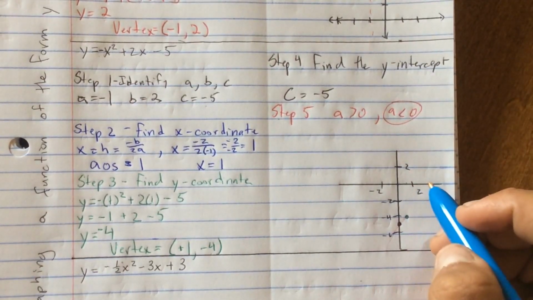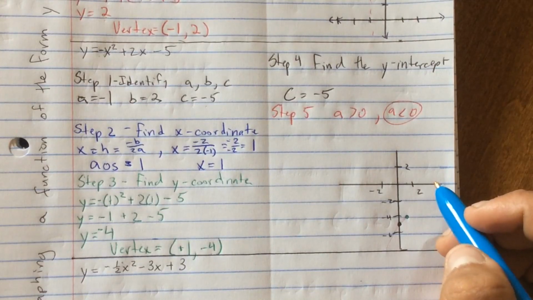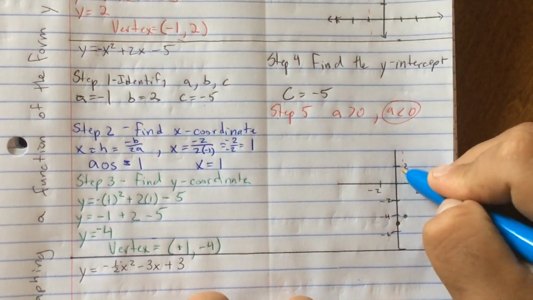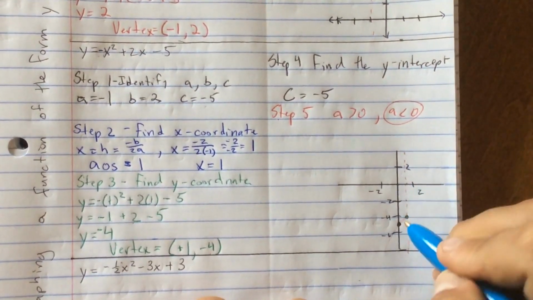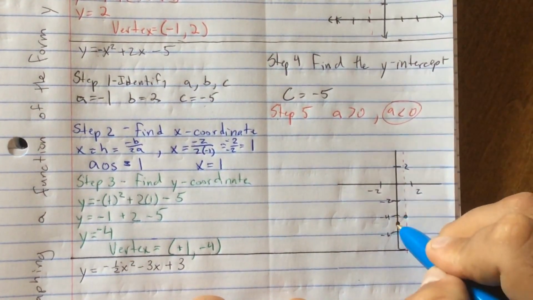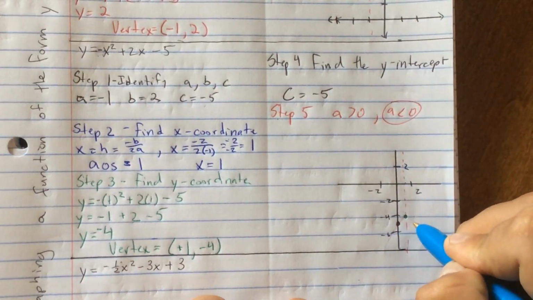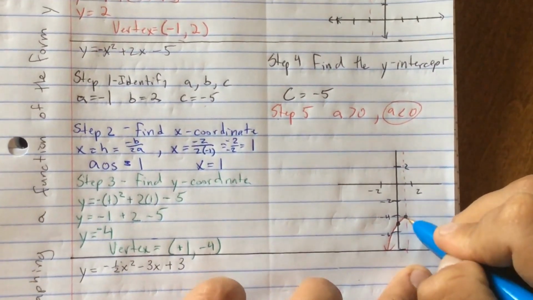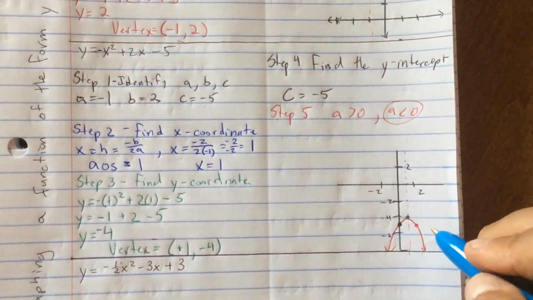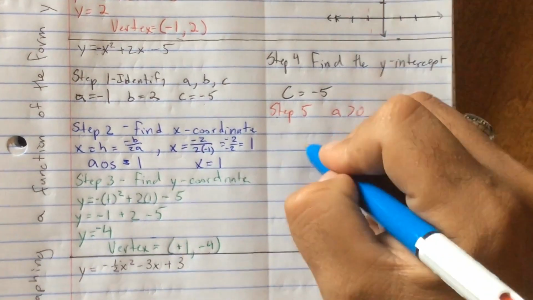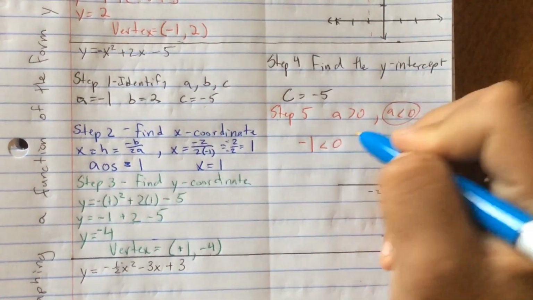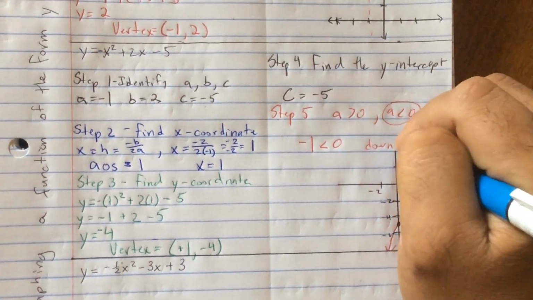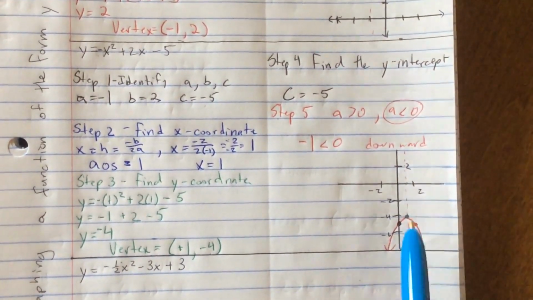But now we're going to actually use our axis of symmetry again. So we're at positive 1. And we're going to see that this was 1 over 1 down. So we're going to go 1 over 1 down as well to find another point. And we're going to go ahead and graph our parabola. So once again, our step 5 showed that negative 1 is less than 0. So we open downwards. And that also means we have a maximum.